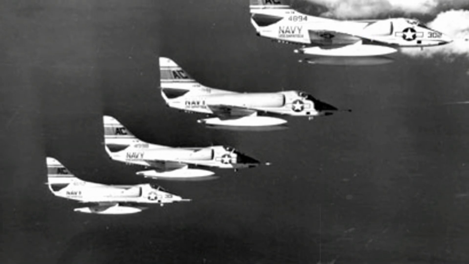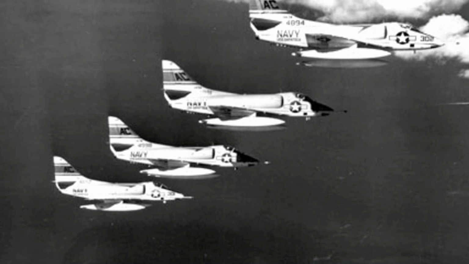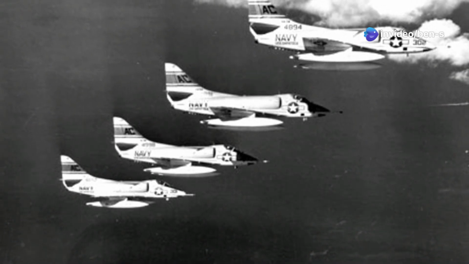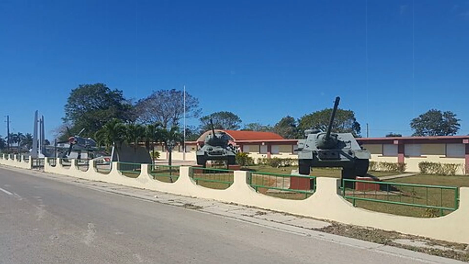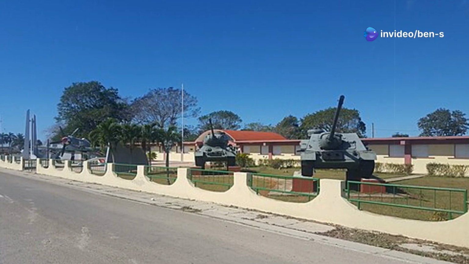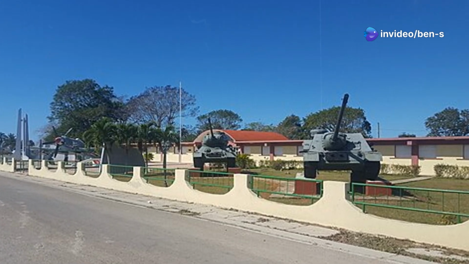On April 15, 1961, US-backed exiles launched an airstrike against Cuban airfields to weaken Castro's air power. However, the attack failed to destroy enough planes, alerting the Cuban government to the threat. Then, on April 17th, the invasion began. But from the start, things went terribly wrong.